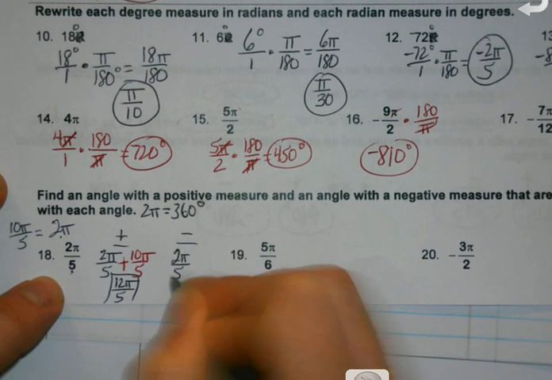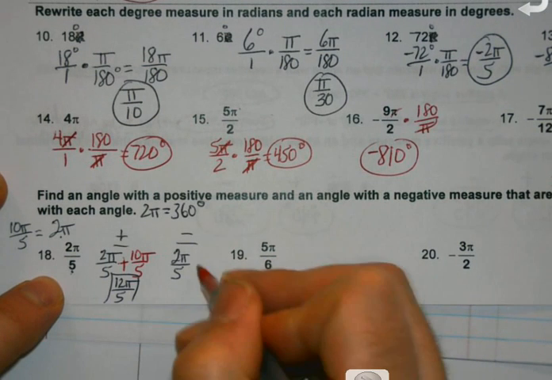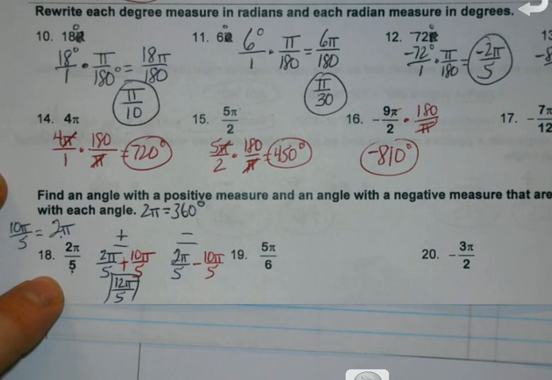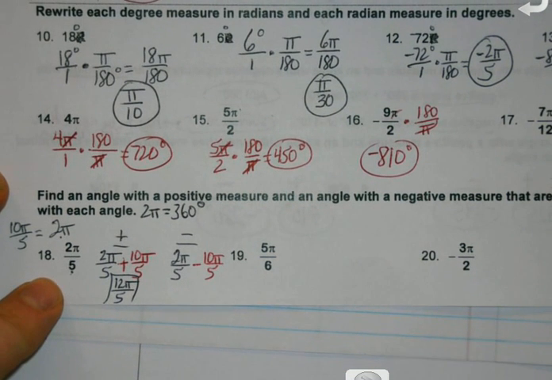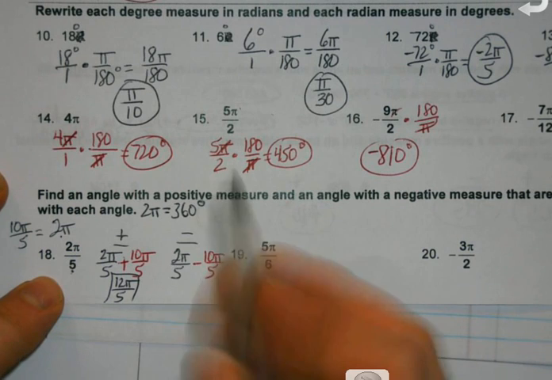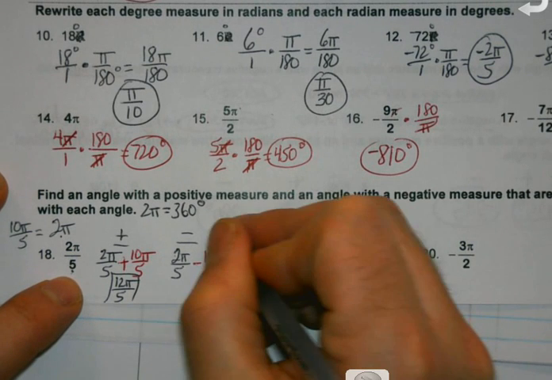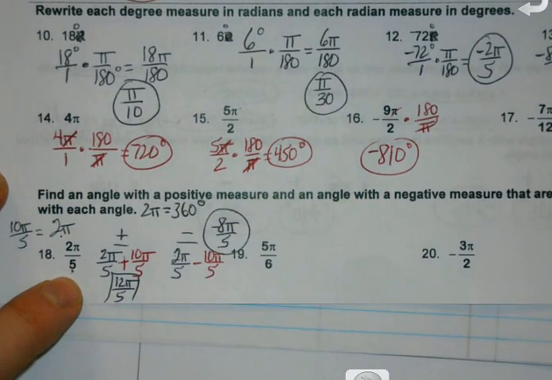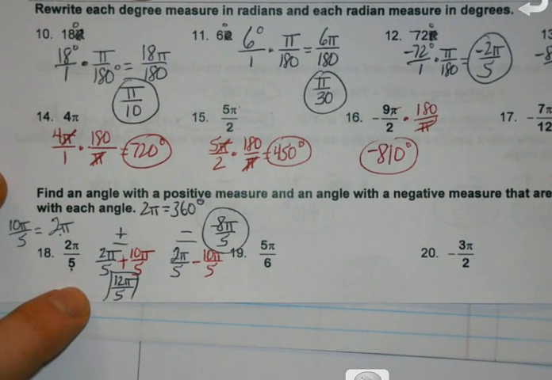When I go the other direction, I subtract it. Now, could you put it into degrees and then figure it out and then put it back into radians? Yes, but that's crazy and ridiculous. That's too long. 2 minus 10 is negative 8 pi over 5. Okay. And I'm good to go. So you kind of start to see, it's like, okay, maybe.